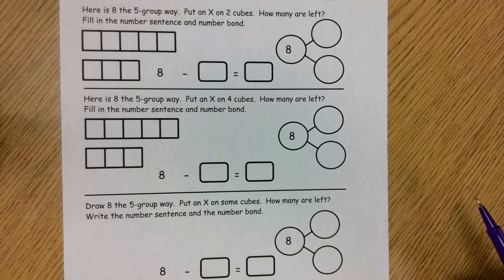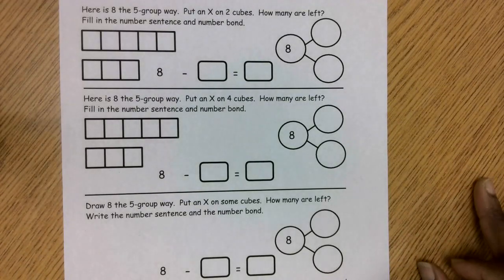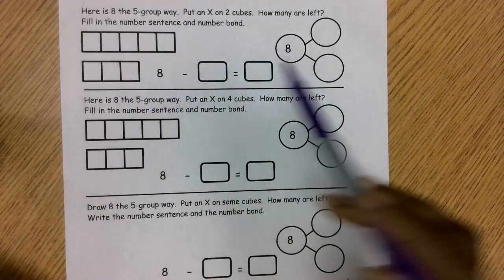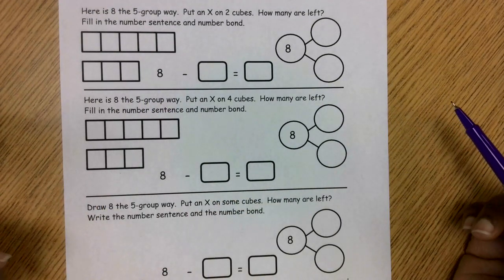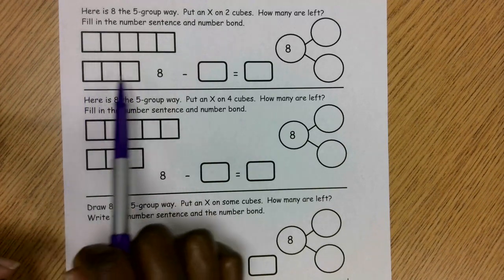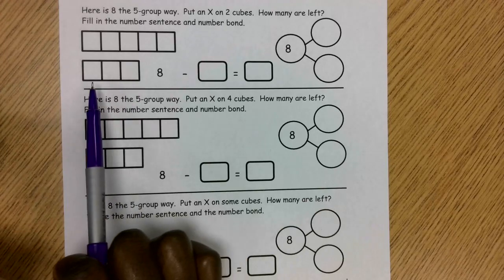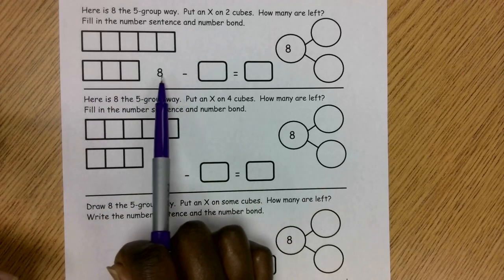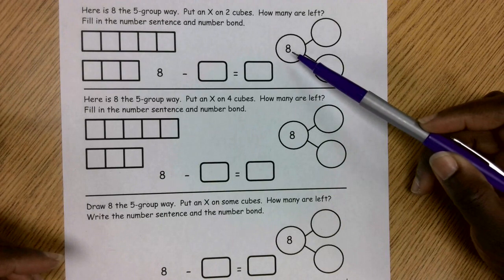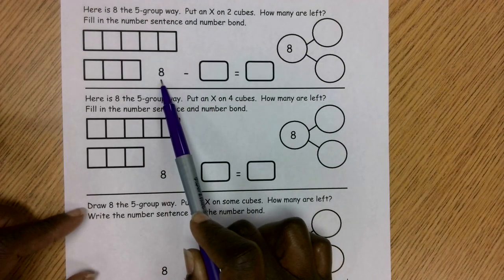All right, friends, we are ready to work on some number bonds and some 10 frames. Here is the 5 group. Here is 8, the 5 group way. They have already set it up for us. We have 8 here. This is a group of 5. And then we have the rest on the bottom, which are 3. That gives us 8. And look, they've already filled out our number bond showing our whole of 8.